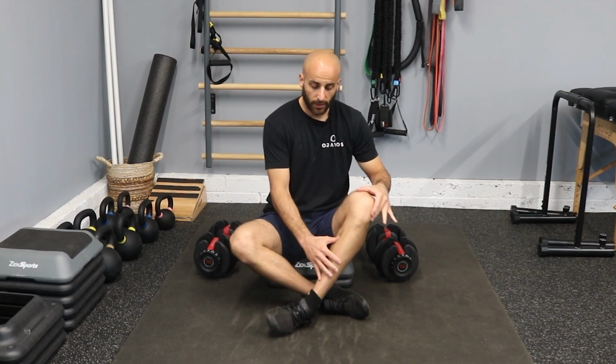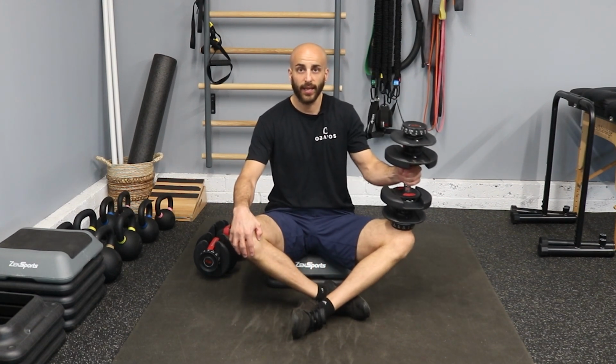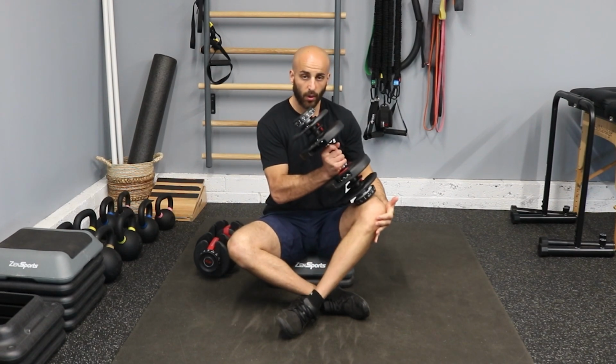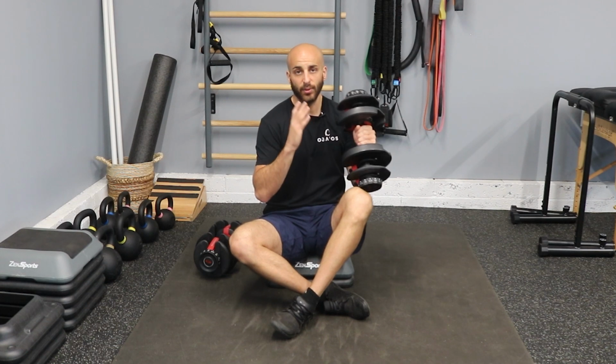But the idea is you want to work into your available range. As an example, my left side, my knee barely would go down like this. So with the weights, you're not going to force it all the way down. You might just have to work into this range of motion. That's why it's the concepts to apply here.